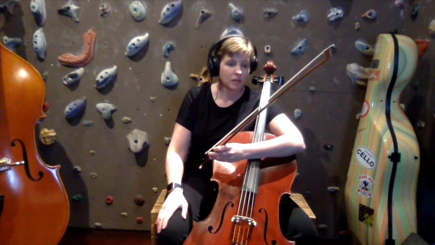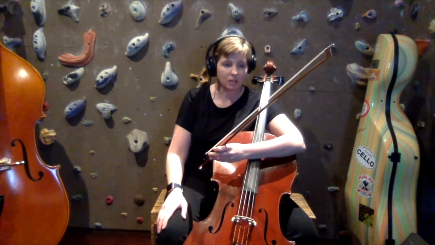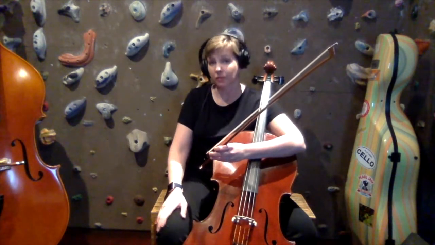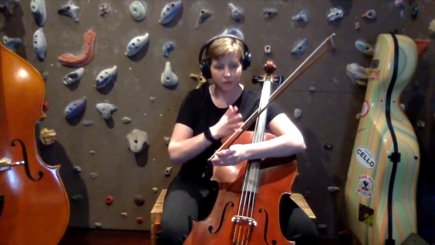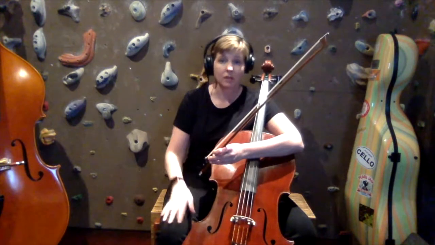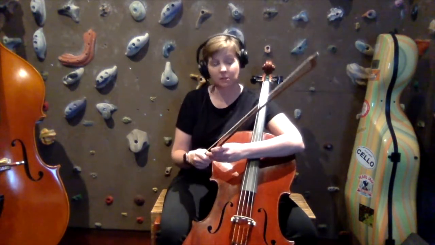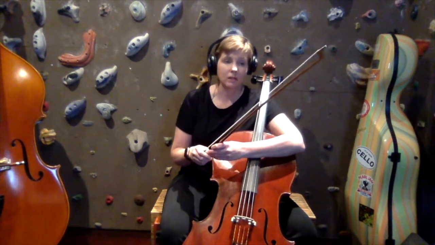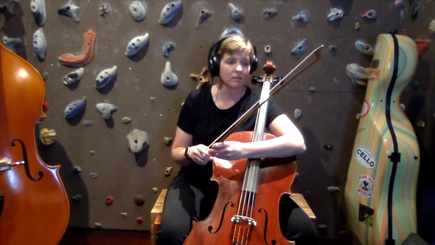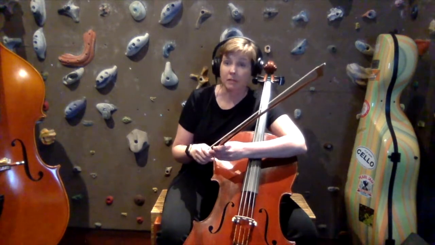As you're playing pieces that are in cut time, you really want to be further emphasizing the first and second half note of the measure, the first half of the measure and the second half of the measure, the strong beats. So I hope that makes sense to you, and congratulations for getting to the end of the sequential concepts in this book.